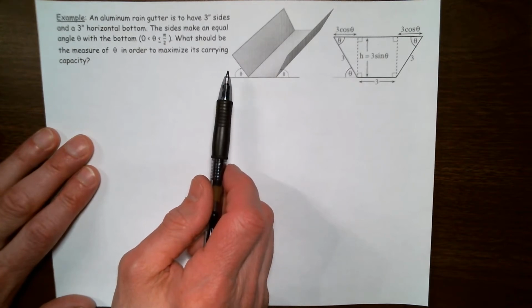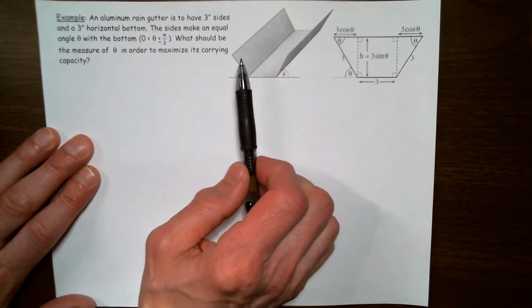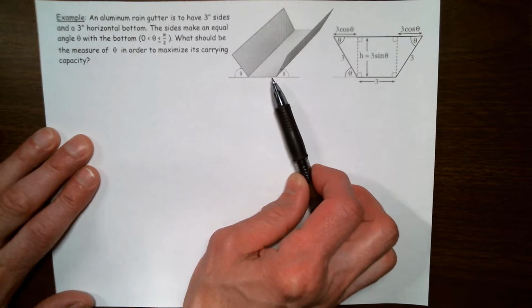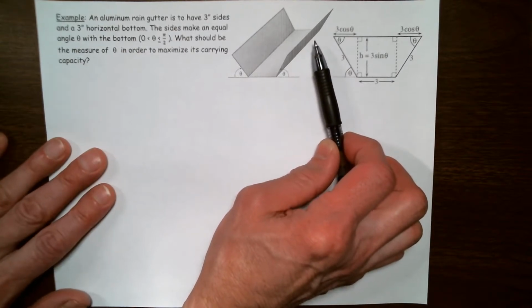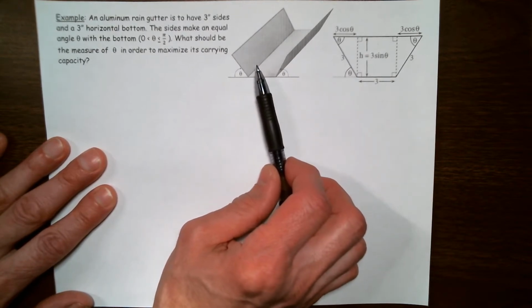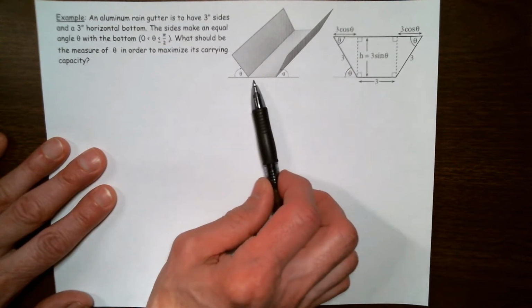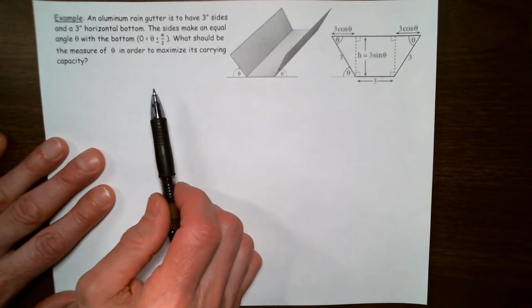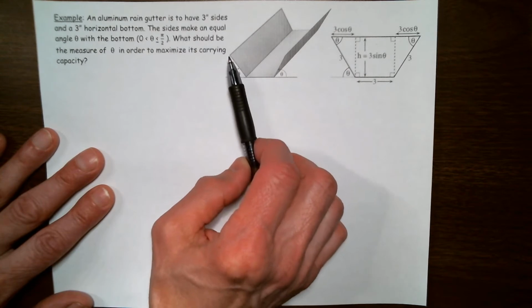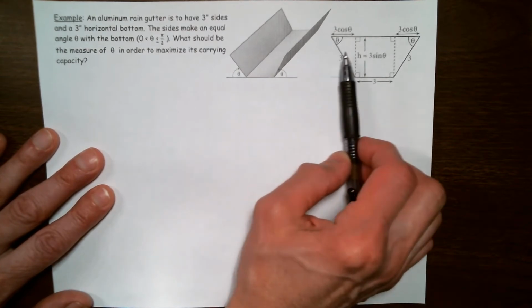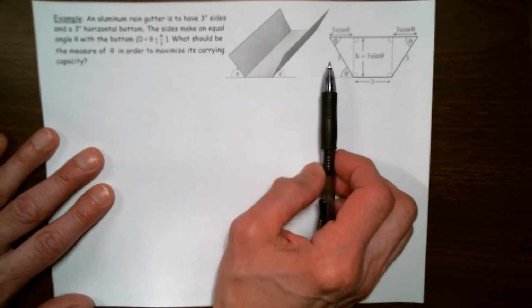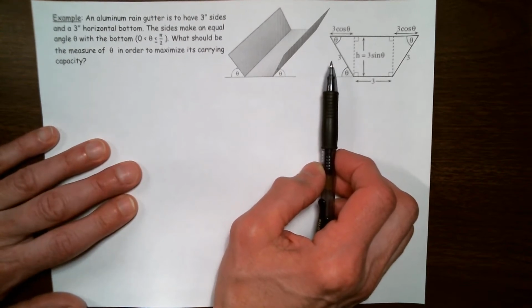Because the volume of the gutter is going to be the product of the cross-sectional area times its length, and we assume the length of the gutter is fixed, the only way we can increase the volume is by increasing the cross-sectional area of the gutter. So that's essentially what our problem boils down to: maximizing the cross-section, which of course is that of a trapezoid.